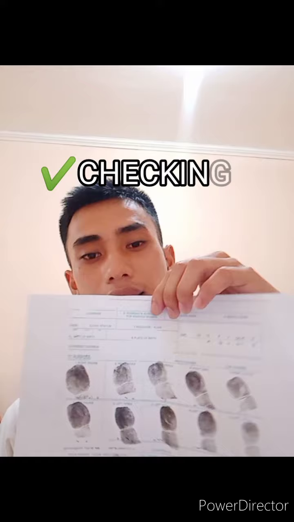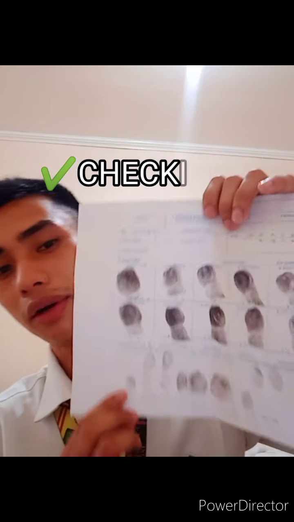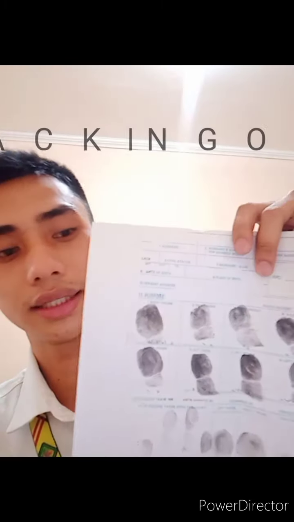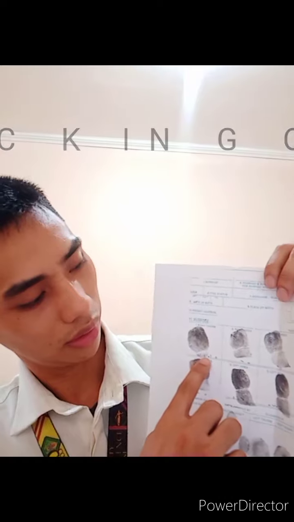The first thing we need to do is the checking. In checking, we need to verify the rolled impression over the plain impression. After verifying, we will be proceeding to blocking out. In blocking out, we only need to use the symbol on every pattern.